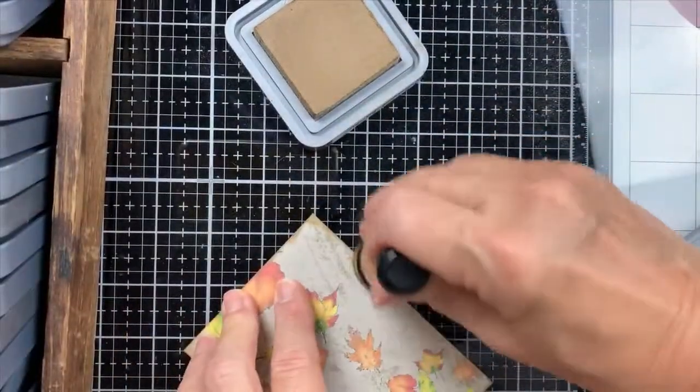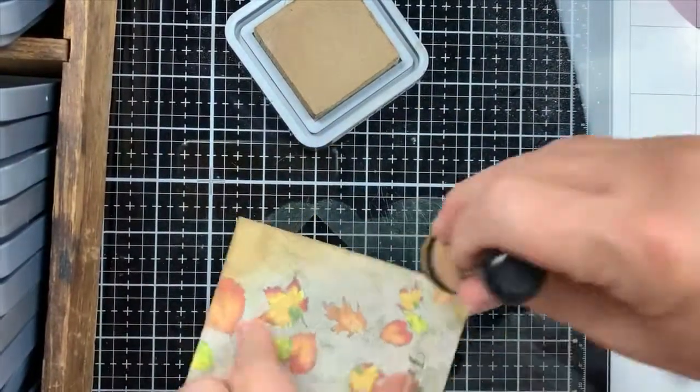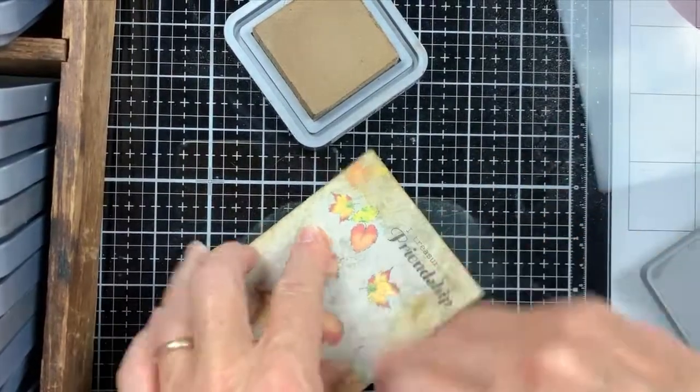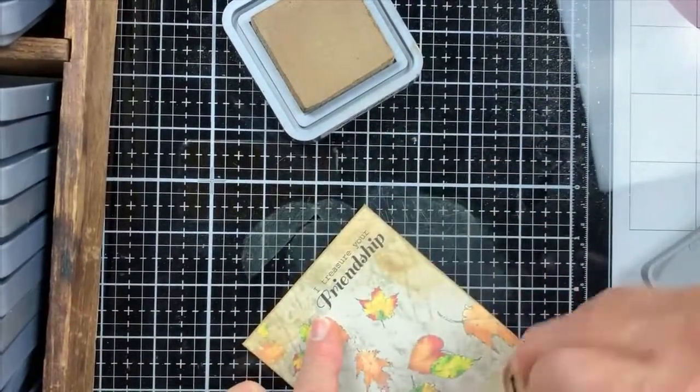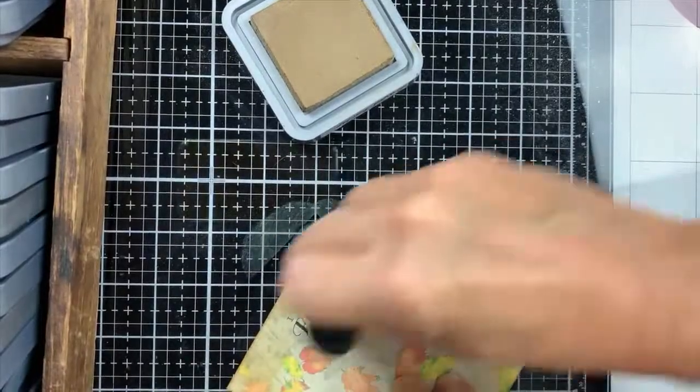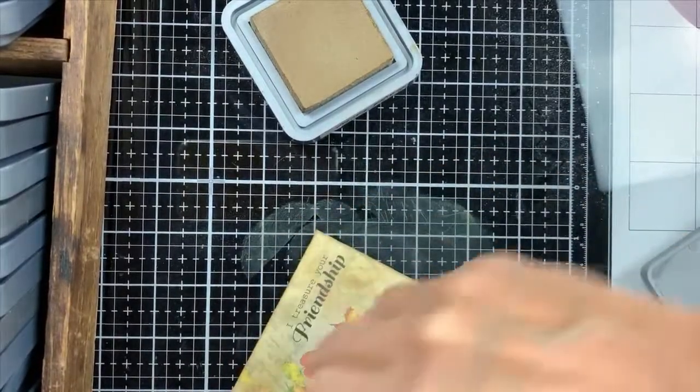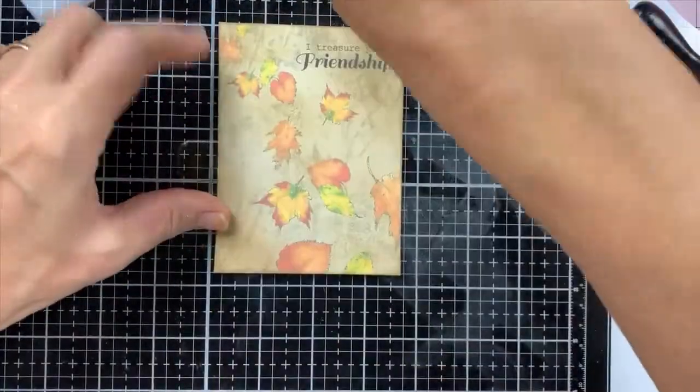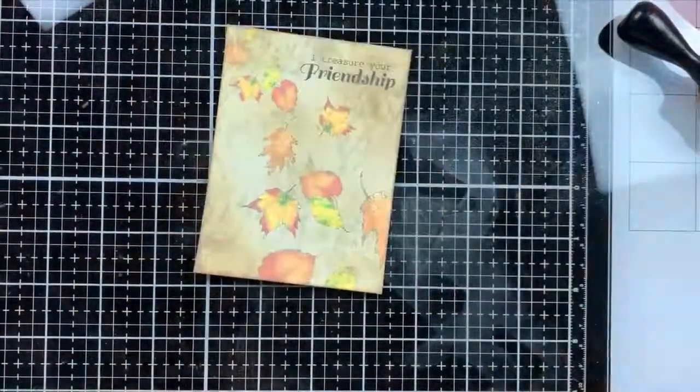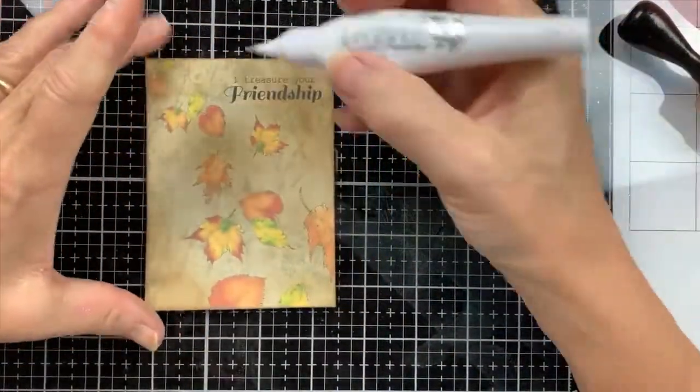And also from the glass mat, you can come up on the edges and bring your color in. Isn't that pretty? I'm just gonna go right into the center to blend it. Okay. I'm gonna use my precision glue pen here.